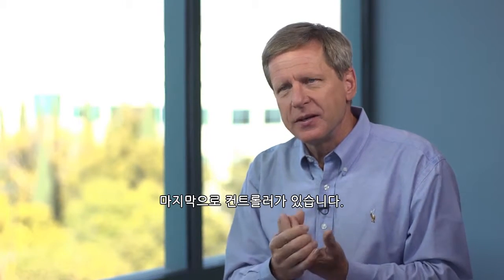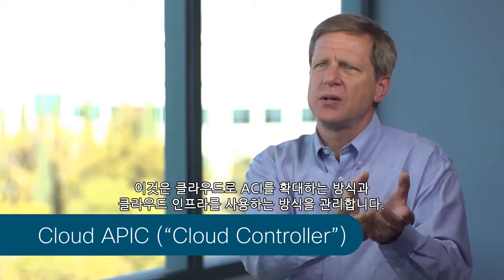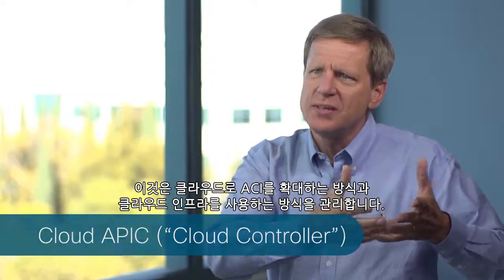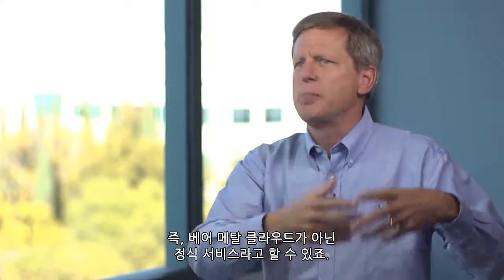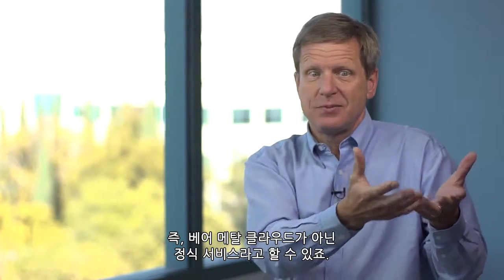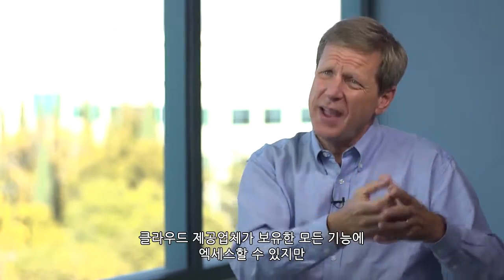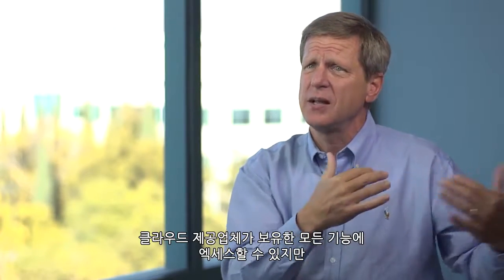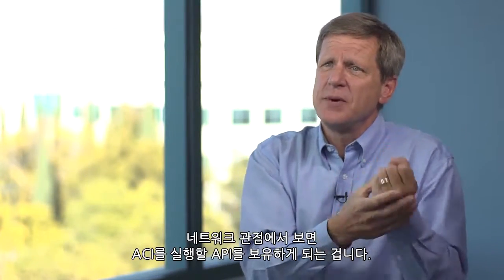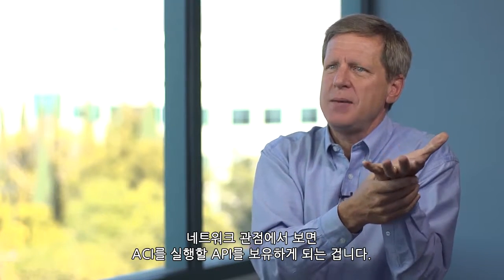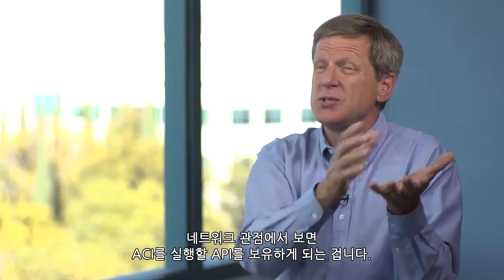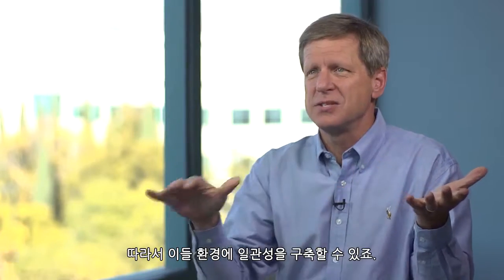And then the fifth part of this was the cloud controller. And this is, how do we take this into a cloud and use that cloud infrastructure? So it's not bare metal in a cloud, it's actually their regular offering. And so you have access to all of the capabilities that cloud provider has. But yet from a network perspective, you have the API that we get with ACI. So you have that consistency across these environments.